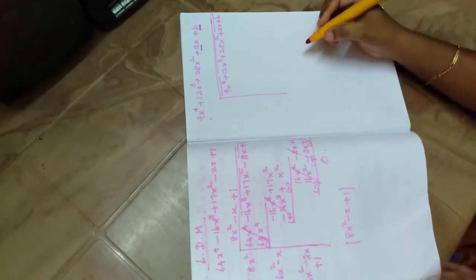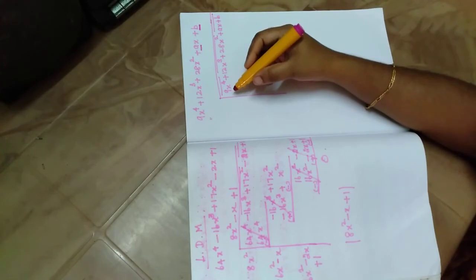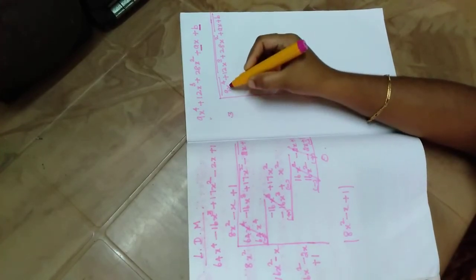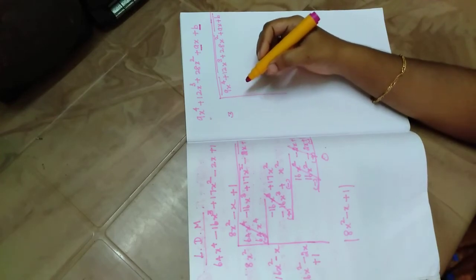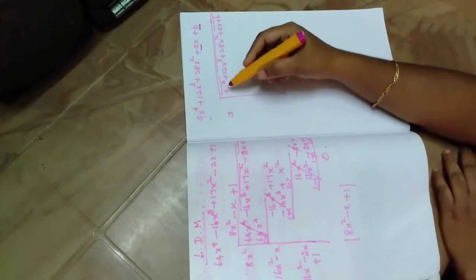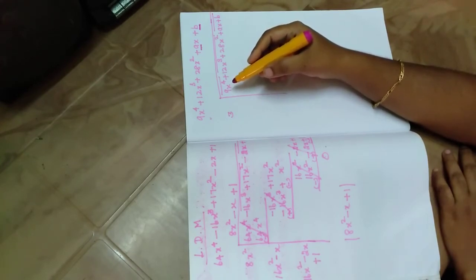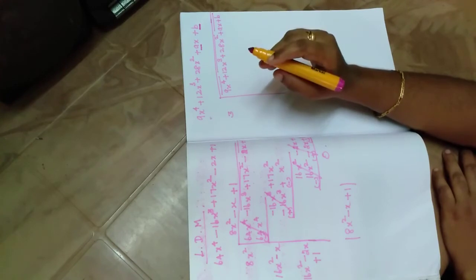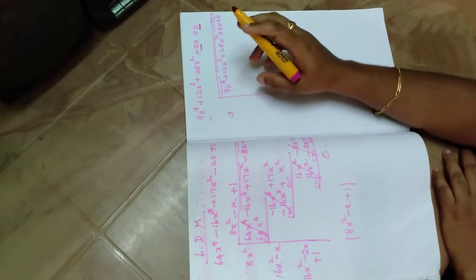Next, check whether 3 is a perfect square. Yes, the square root is 3. If not, go for the lesser perfect square. Sometimes they may give us a 10. 10 is not a perfect square, so go for the lesser perfect square, which is 9, that is 3 into 3.